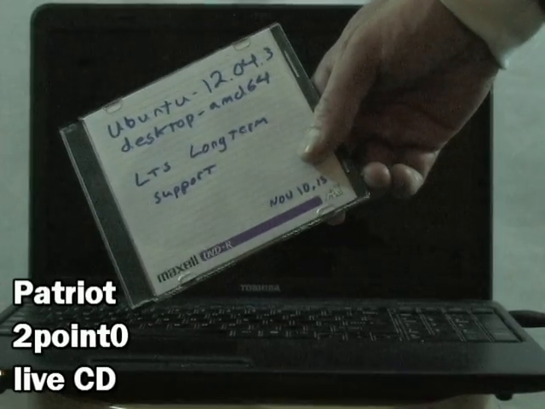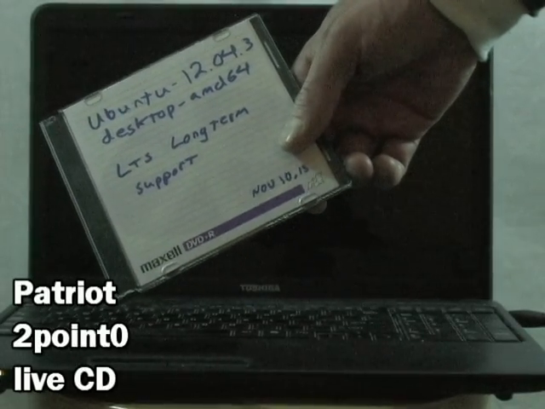Alright guys, welcome to a tutorial, live tutorial, no script, booting a Linux Live CD. Alright, first thing I'm going to do is adjust one setting in BIOS.